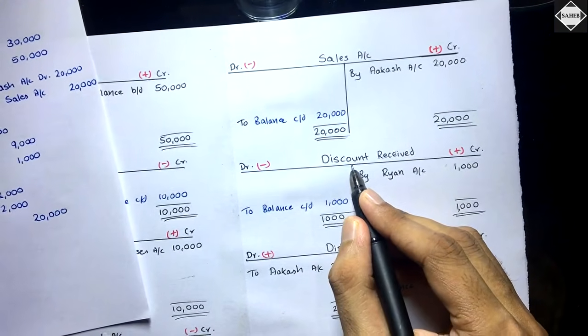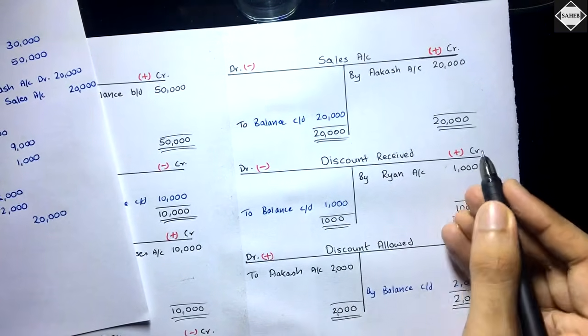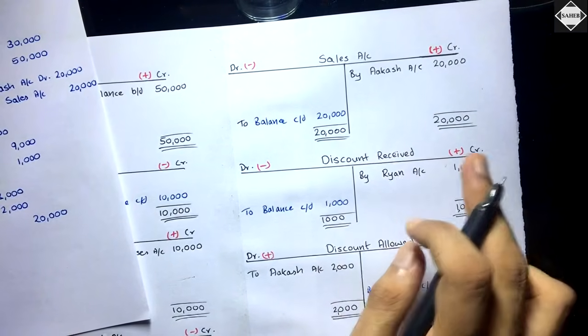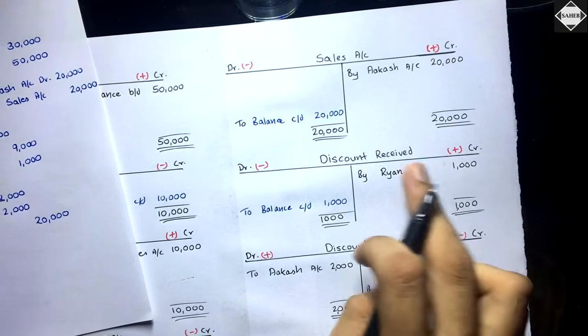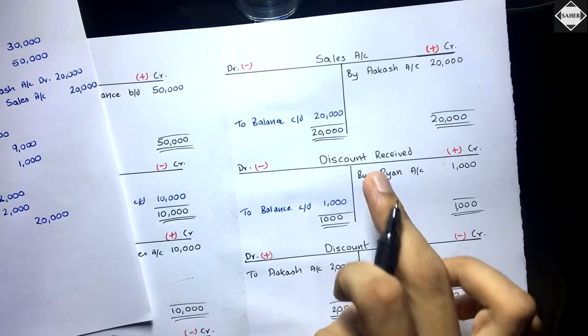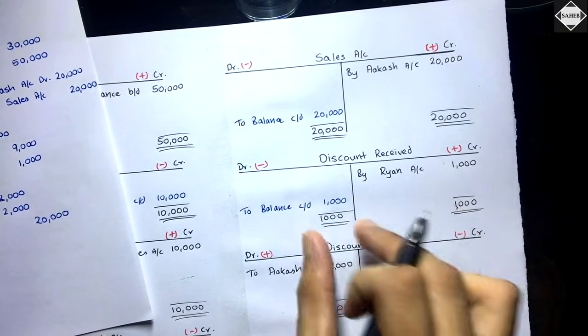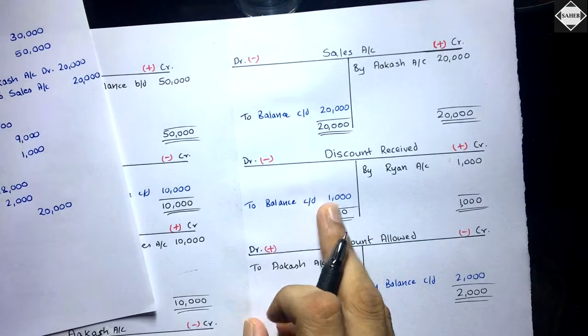So discount received you have to record now. It is increasing. You have to credit that because of Ryan. You have got the discount from whom? From Ryan. So discount received because of Ryan, by Ryan account 1,000. Is that clear? Now there are no more transactions in discount received, so you're going to balance this out. So 1,000 on both the sides, and then the deficiency you have to fill up by to balance carried down 1,000.